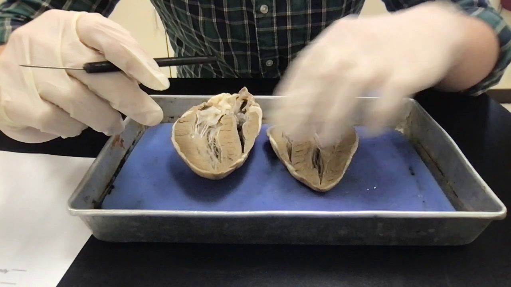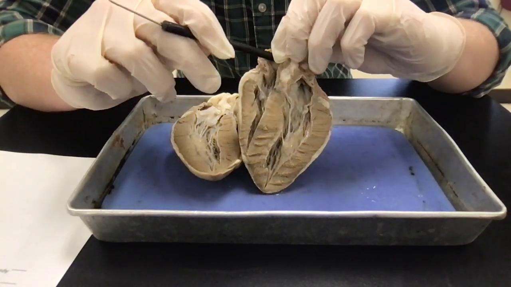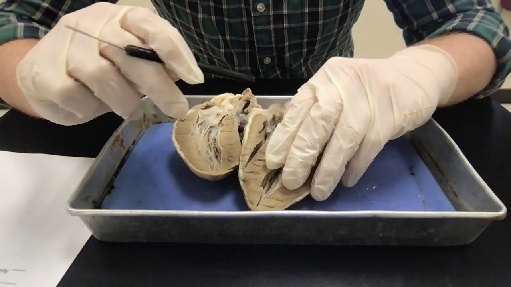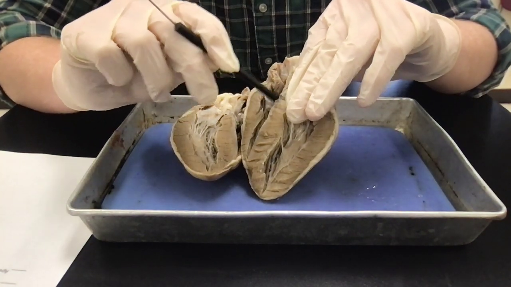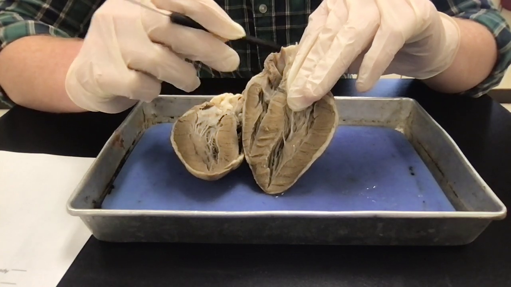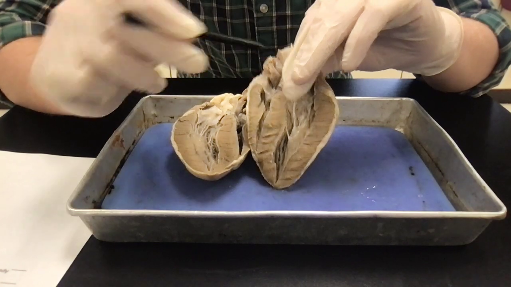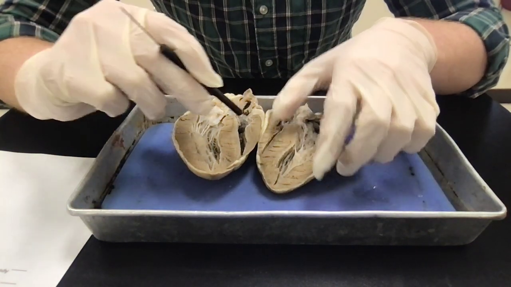The next one is your superior vena cava, that is connected to your right atrium, right? And this one was directly cut in half. All right, so you can kind of see where that would enter the heart.